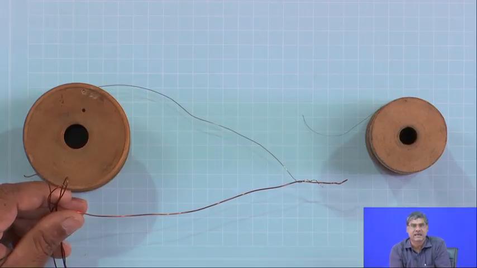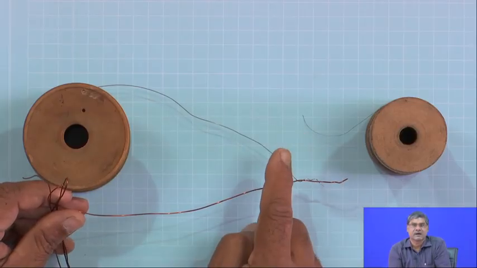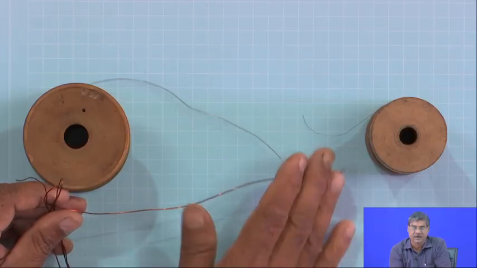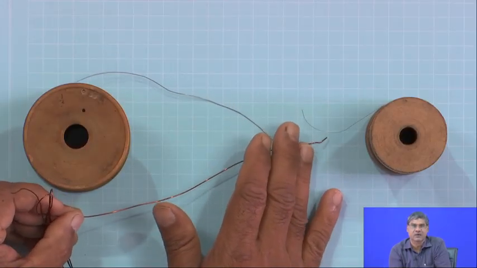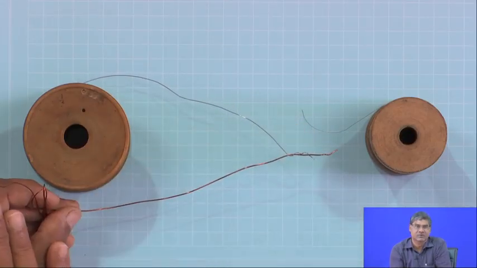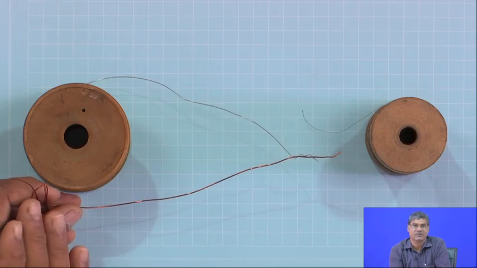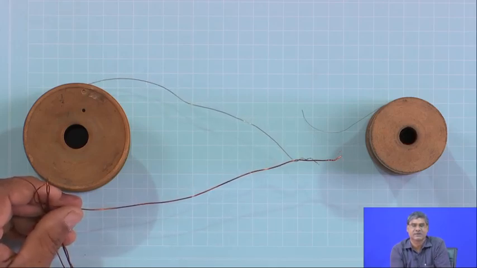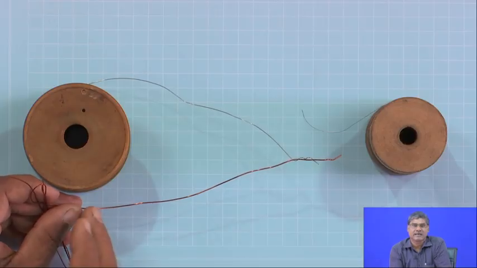But this voltage has a relation with the temperature difference between this cold junction and your hot junction, which you put near your sample.